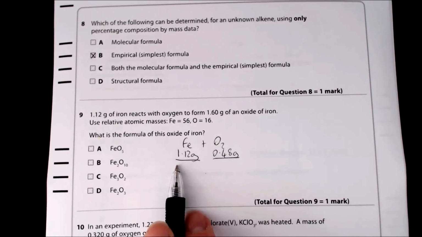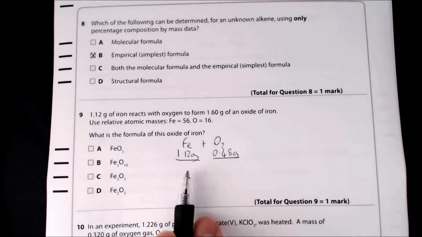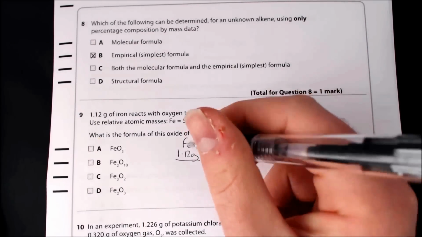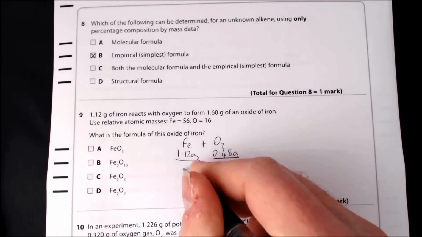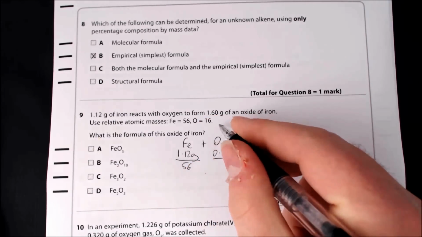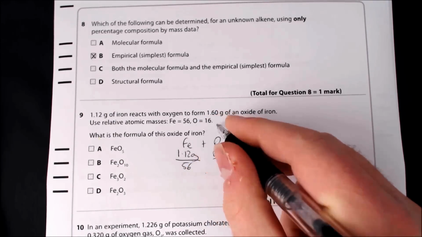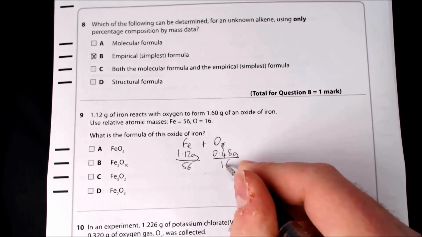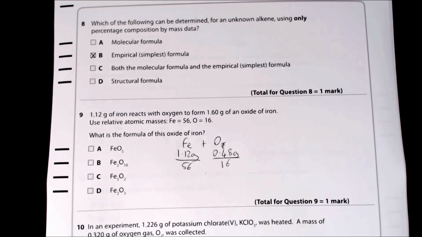Now here we're just working out the empirical formula effectively. So we take the mass and we divide it by the Mr of each of them. So Mr of Fe is 56. And of oxygen, we're only looking at one atom of oxygen because it's an empirical formula, although oxygen does go around as a pair. We're just going to put 16 in there.